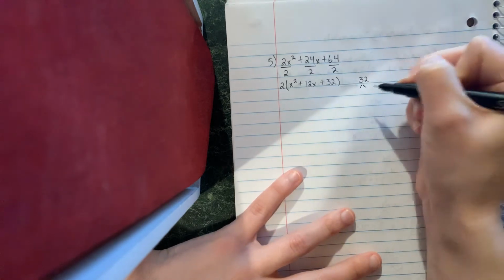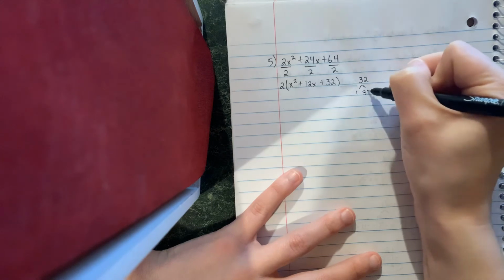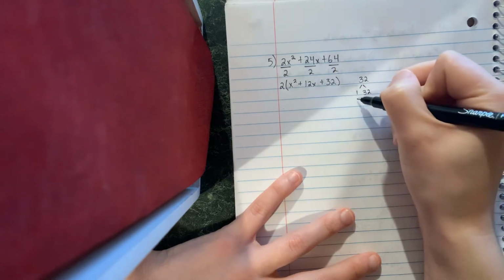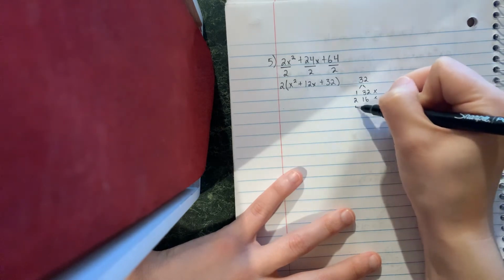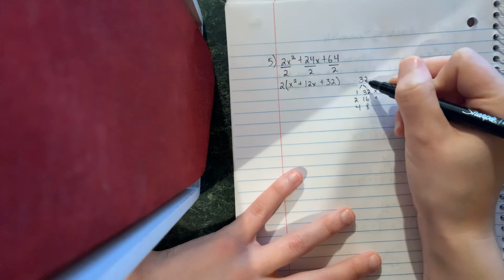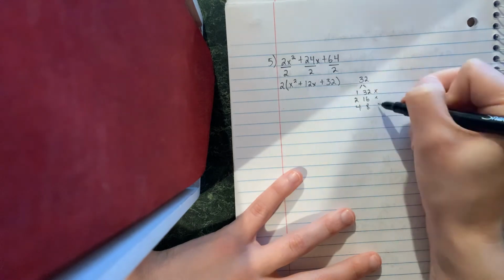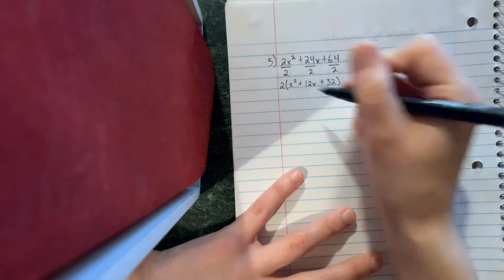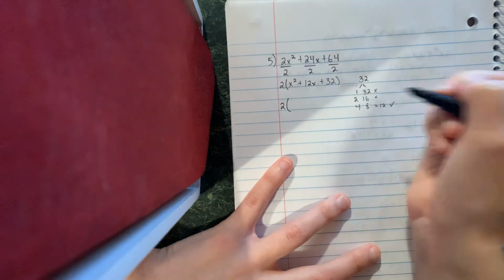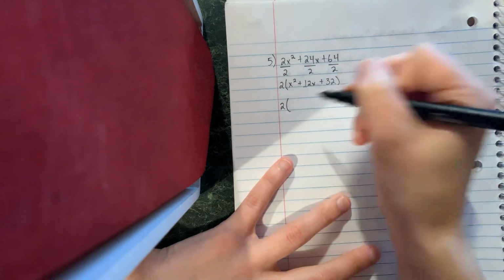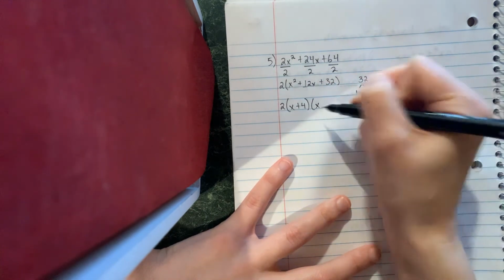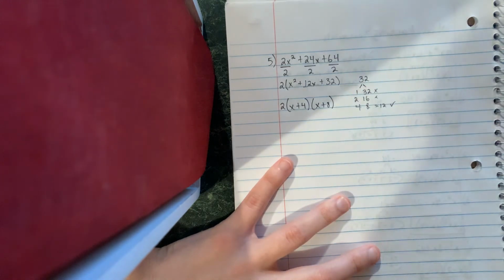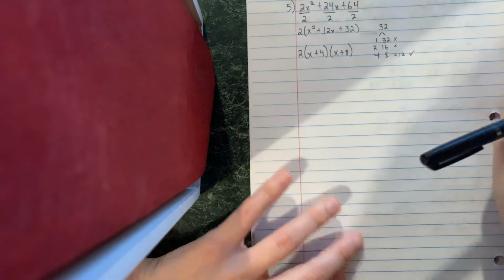So 1 times 32 is 32, but that doesn't add up to 12. 2 times 16, still not it. 4 times 8, 4 times 8 is 32, and 4 plus 8 is 12, so that would be the one we'd want to use. So 2 stays out in the front, and then you'll make this into our 2 parentheses like we did for 1 through 4. So x plus 4 times x plus 8.